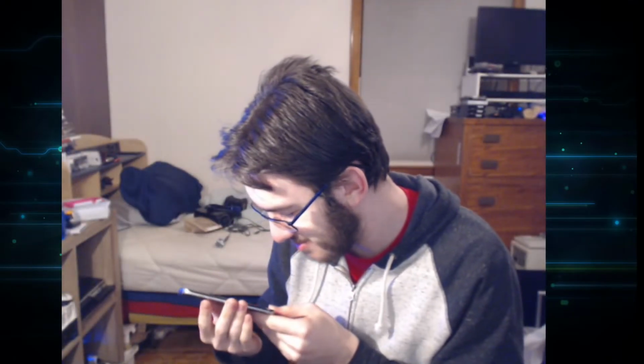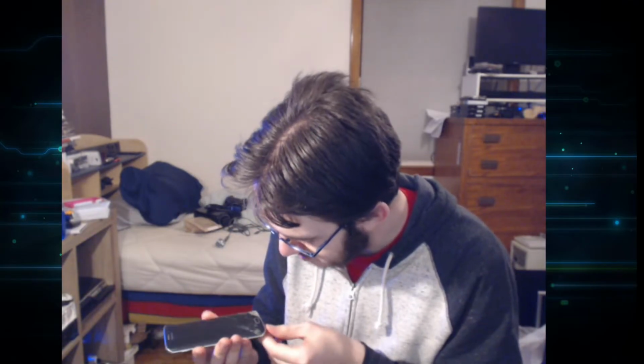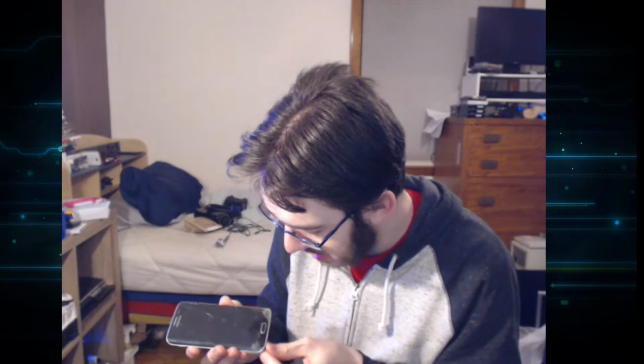Ah, crap. I just dropped my S6 Edge. But it landed on the power cord for the 360, so I think that protected it. I've dropped this a bunch of times and it hasn't cracked any more than it already has, which is odd considering it's already shattered. But yeah, it still works, the S6 Edge.